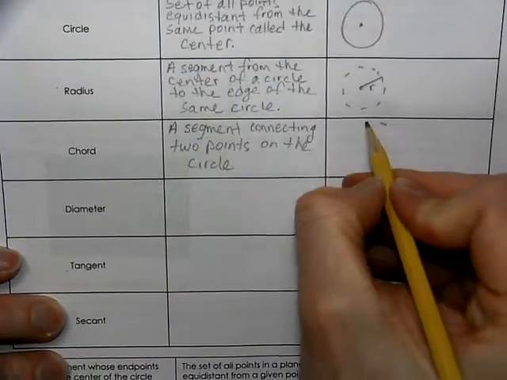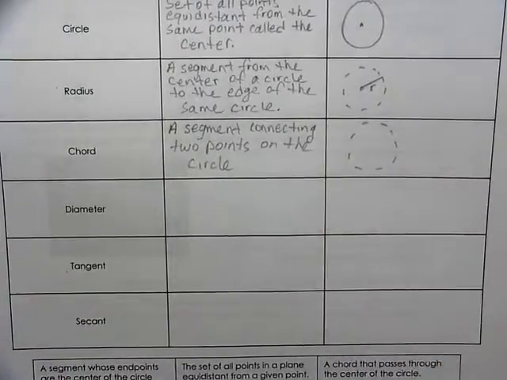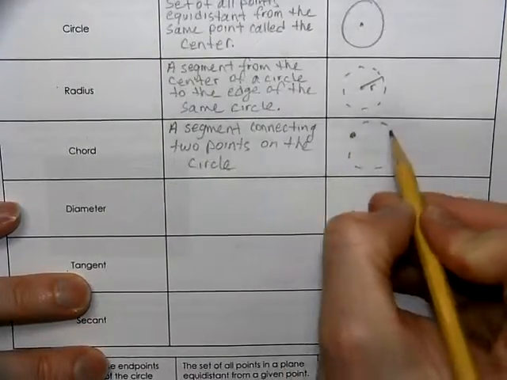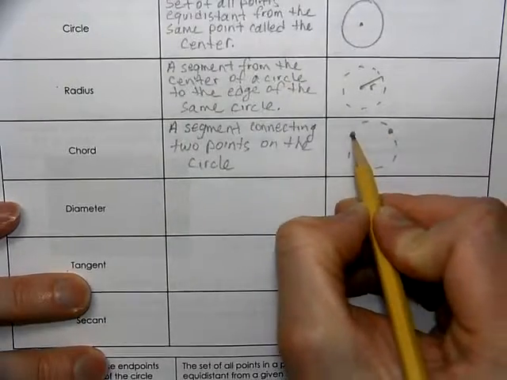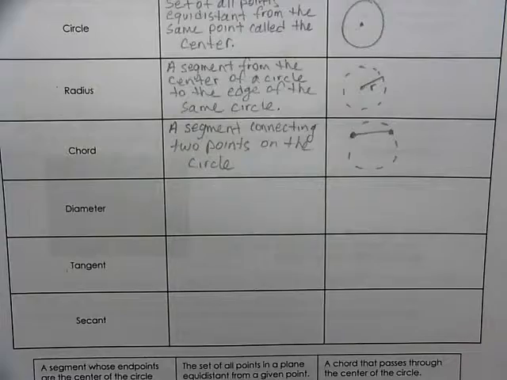So again, we could have a circle. That's not the important part, so I'm going to make that dashed. A chord has 2 points on the circle, and we connect those, making a segment between them.